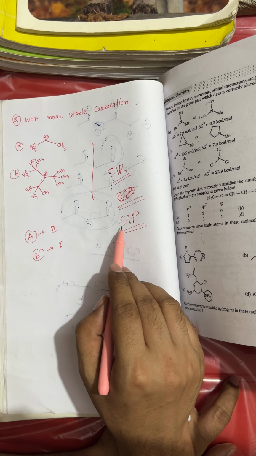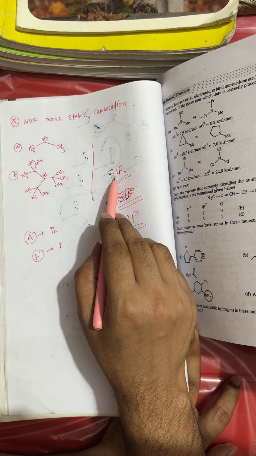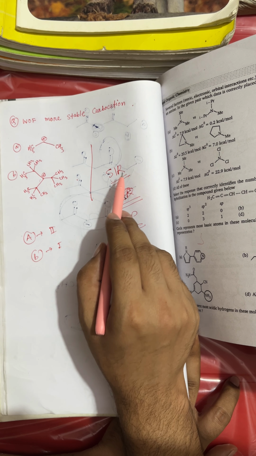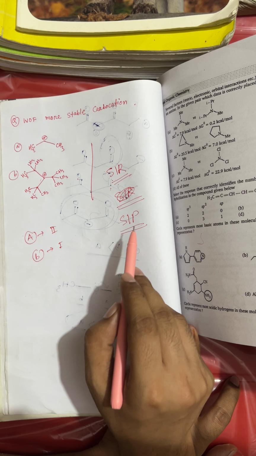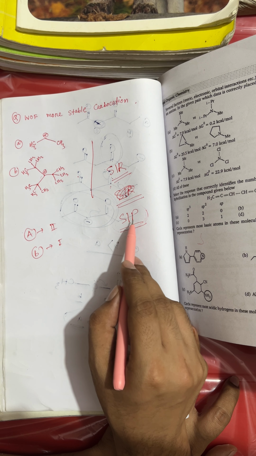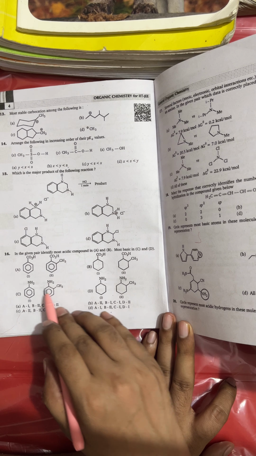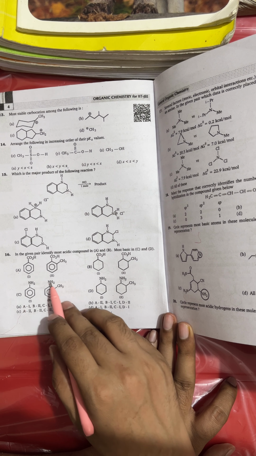I will make a detailed video on how SIR increases the acidity of benzoic acid, while SIP decreases the basicity of aniline-type structures. SIP stands for steric inhibition of protonation. Now you see here, number one is NH2 with nothing at the ortho position, but in number two there is a methyl at the ortho position.